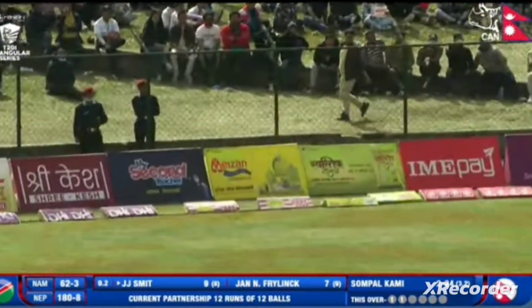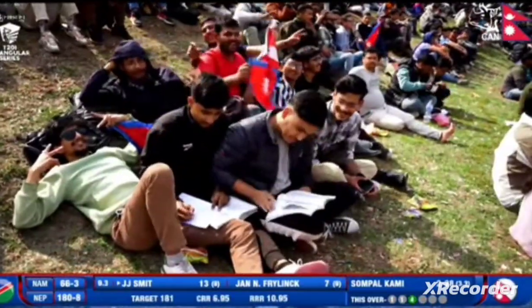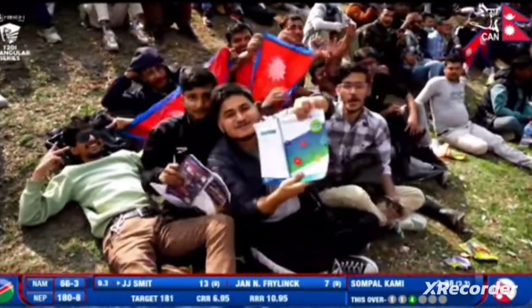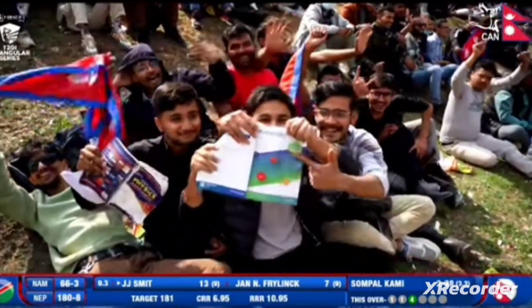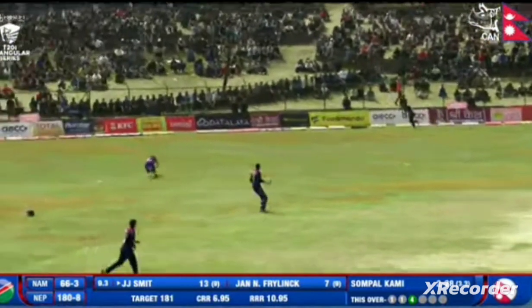That's gone past the fielder at fine leg. A boundary after quite a while. They're studying in the cricket ground. Wow, what a sight. Yes, we get you. You are hard-working students who can enjoy cricket and study at the same time.